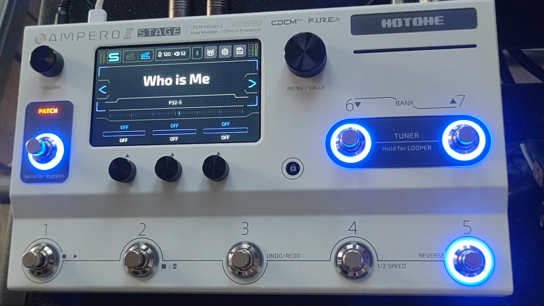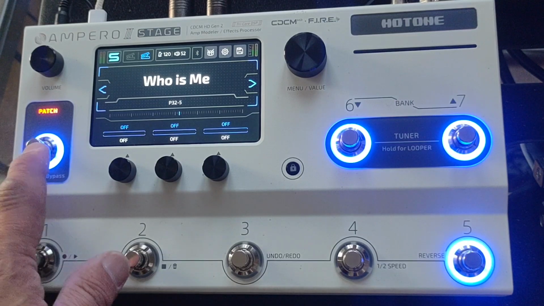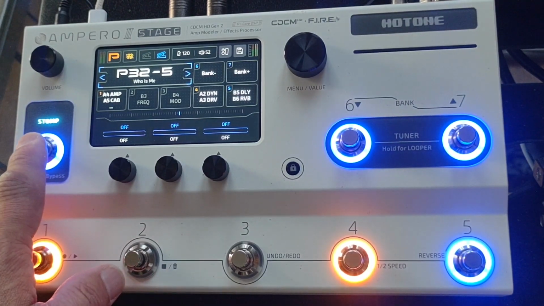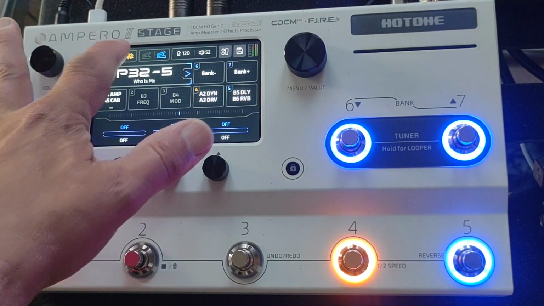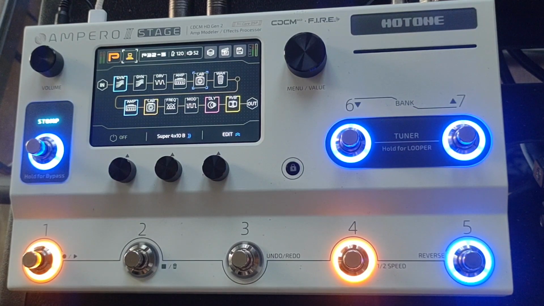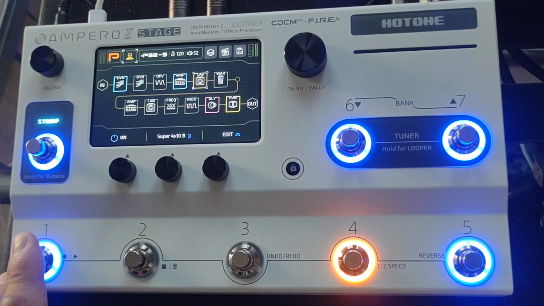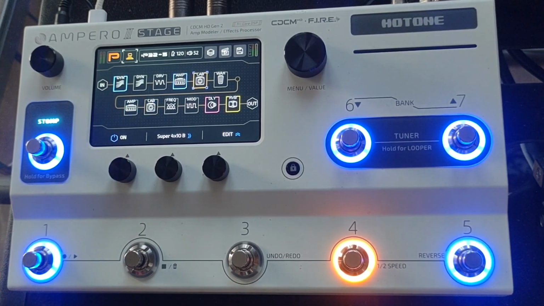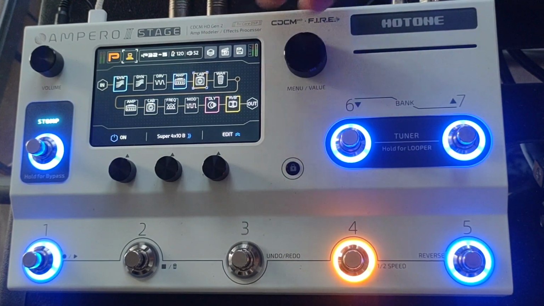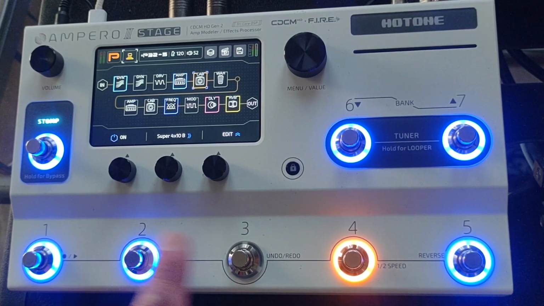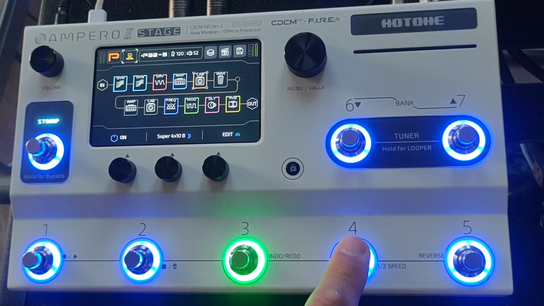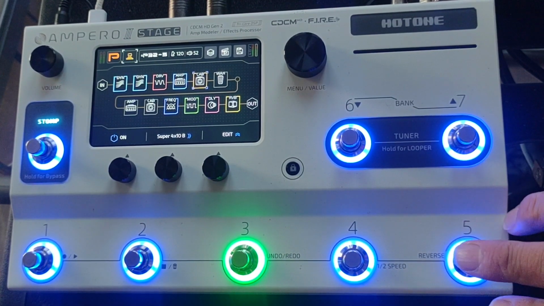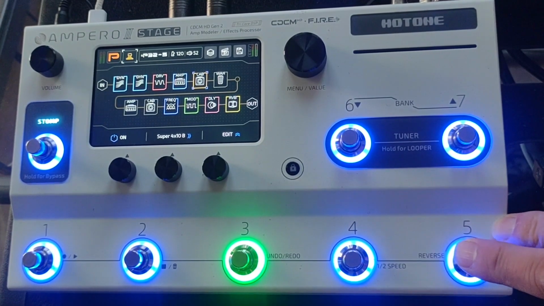And of course, you can go into the stomp mode. This is the screen we usually see with the effects. I programmed this so I've got distorted amps, and then they shut off for the clean amps. I have it frequency, modulation. This turns on distortion with a gate, and delay and reverb on and off.